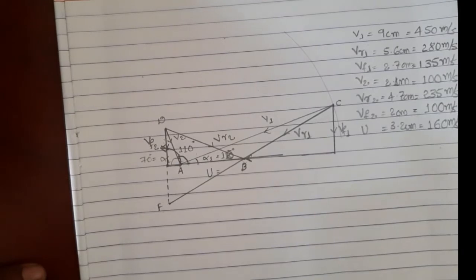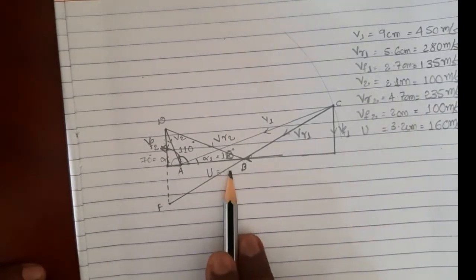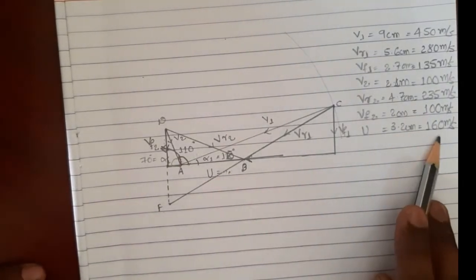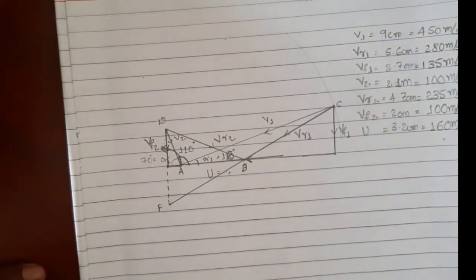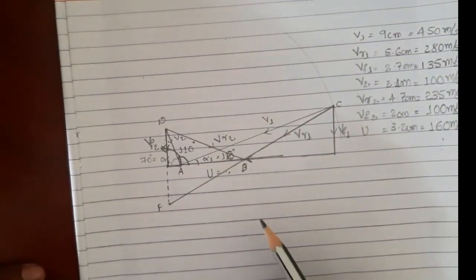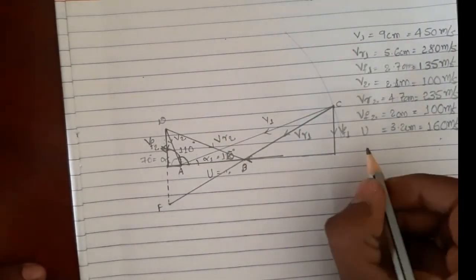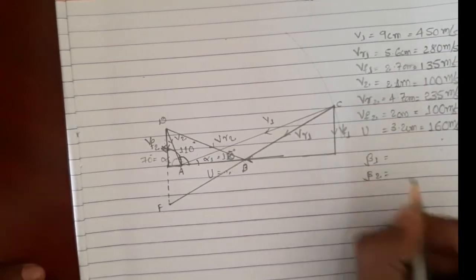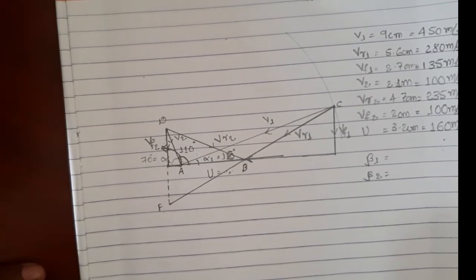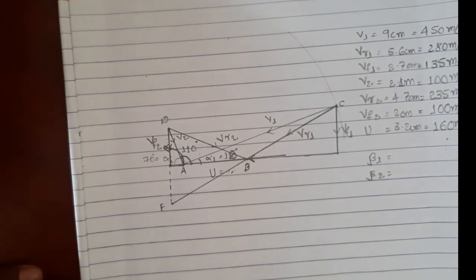Now we did not know U at the starting of the problem. Now we found U, that is 160 meter per second. And this completes our construction of the whole triangle, right? So using all these values, I now have to measure beta 1 and beta 2 also. Then that completes my triangle construction, and I can easily go for the calculation of the asked values, right?